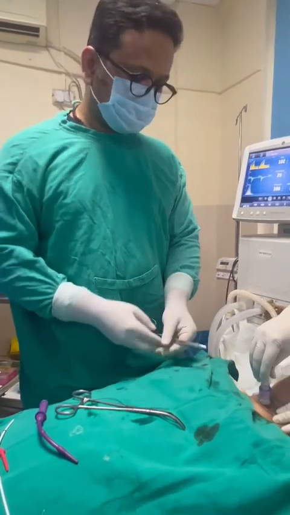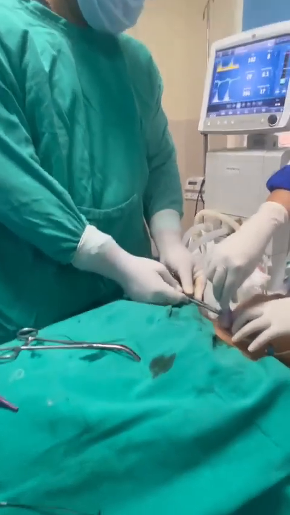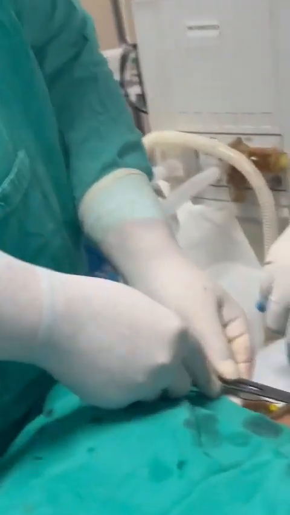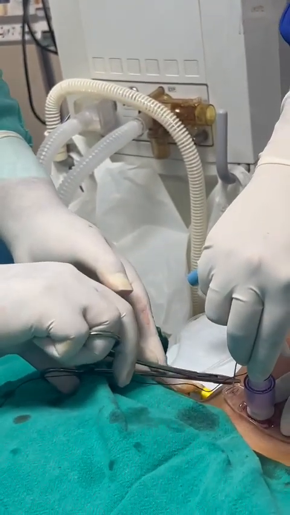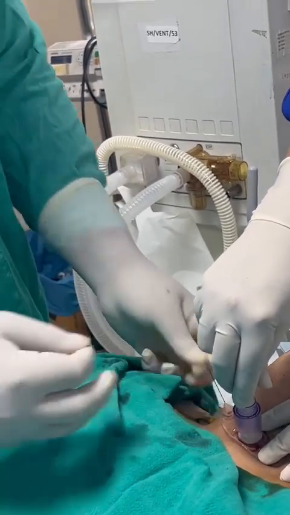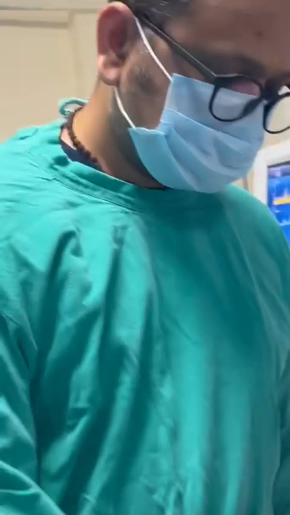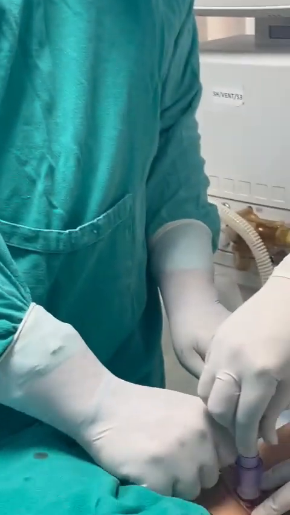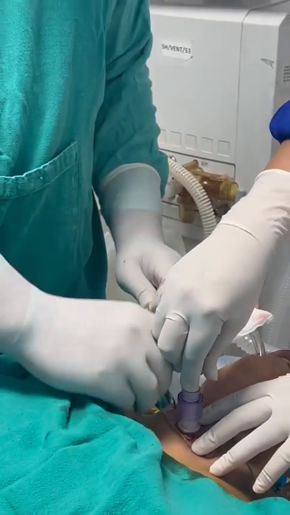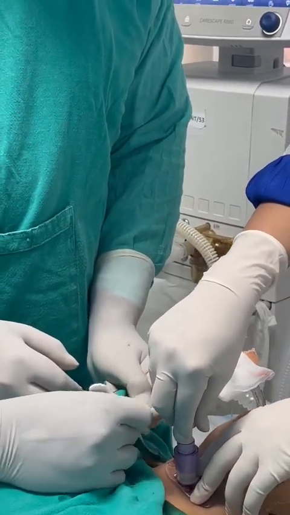These are all difficult cases because normally PCT is recommended when the anatomical landmarks are very clear. If the anatomical landmarks are not clear, then you should ideally not be doing it. Why? Because you don't know which plane you are going into. Can there be a risk of injury to the thyroid gland?